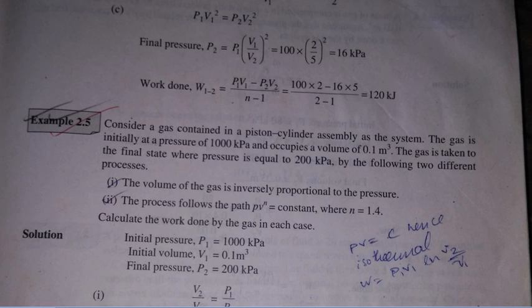The gas is taken to the final state where pressure is equal to 200 kilopascal by the following two different processes. First, the volume of the gas is inversely proportional to the pressure. Second, the process follows the path PV to the power n is equal to constant, where n is equal to 1.4. Calculate the work done by the gas in each case.